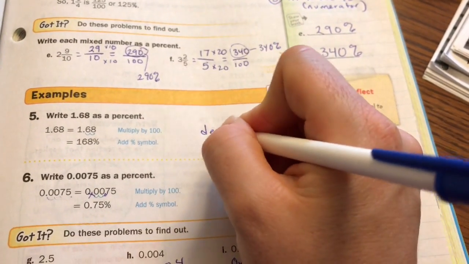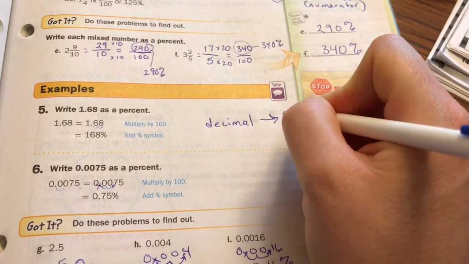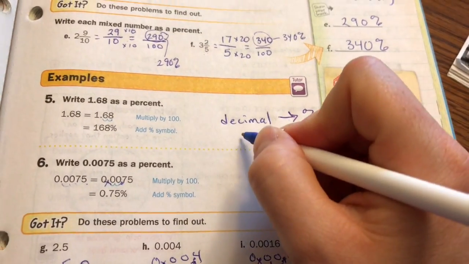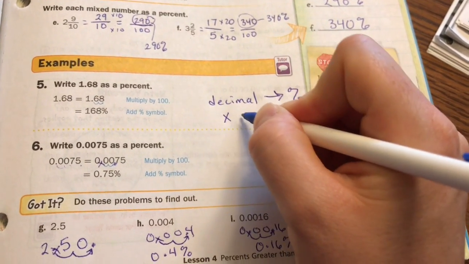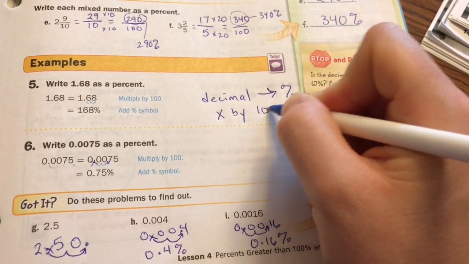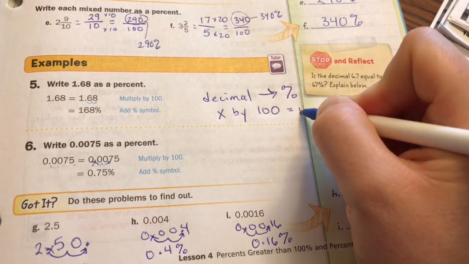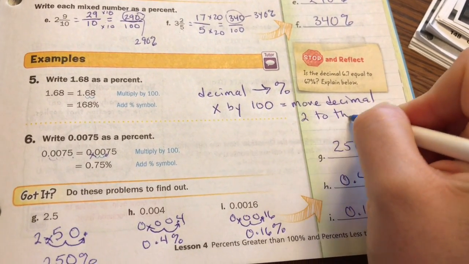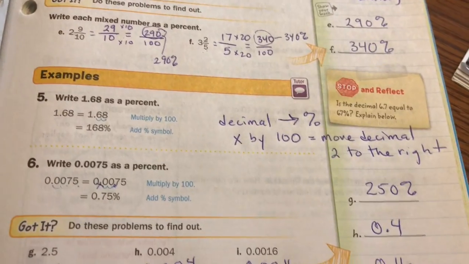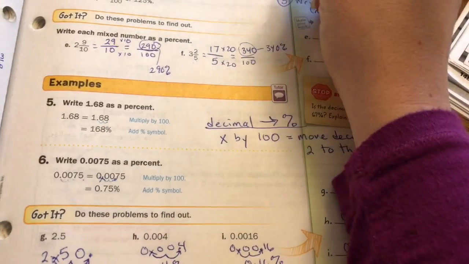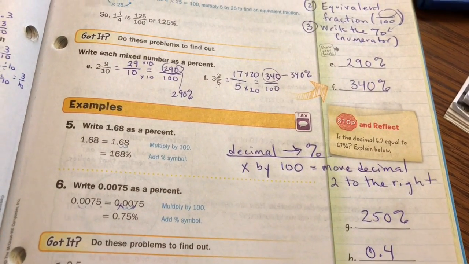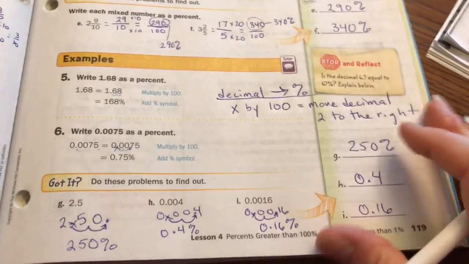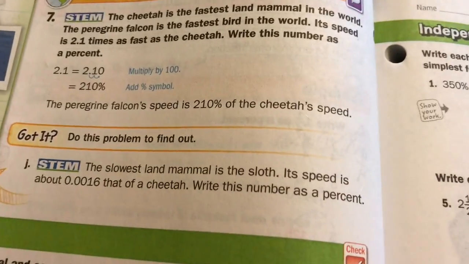So when you are writing a decimal as a percent, go ahead and do the method of timesing by 100, which means move the decimal 2 to the right. All right, now I believe there's one more example, just because there always is, on the next page. So let's turn to page 120 and look at the last example.